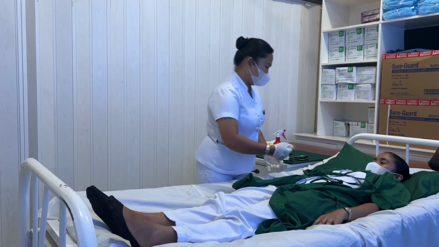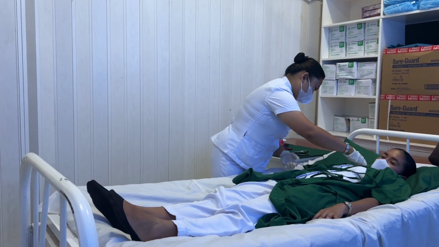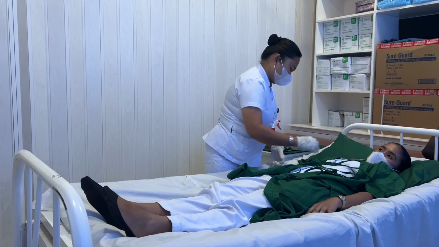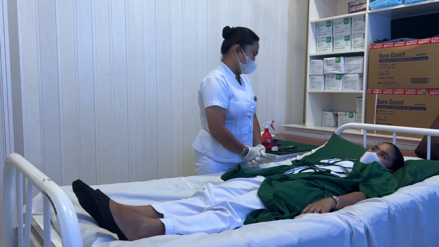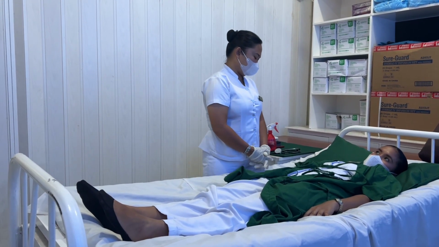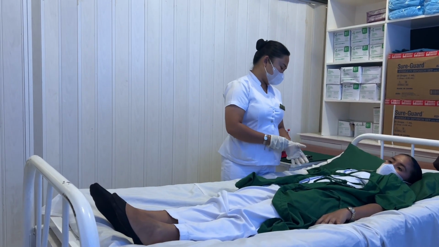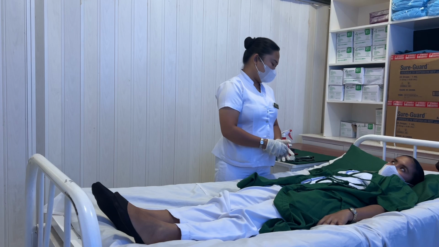I'm expecting jugular venous distension. I can observe visible jugular venous distension at 45 degrees, indicating increased central venous pressure.